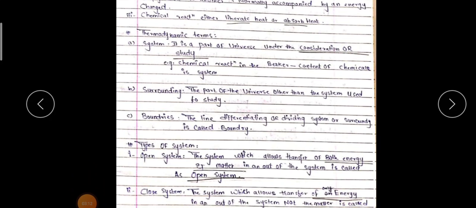The line differentiating or dividing system and surrounding is called the boundary. Or another type will be: the line which differentiates the system and surrounding is called as dot dot dot. Options will be the boundary, surrounding, system, like that.